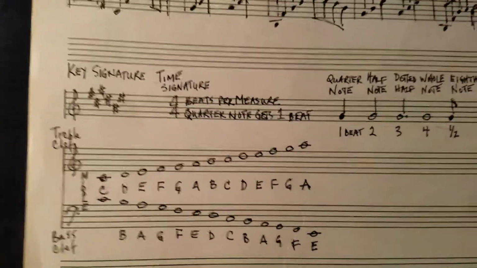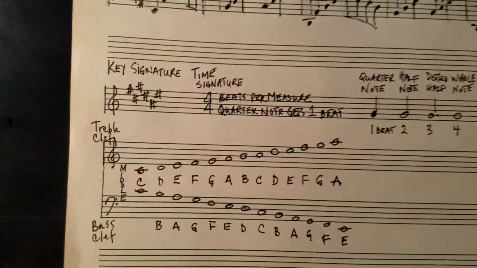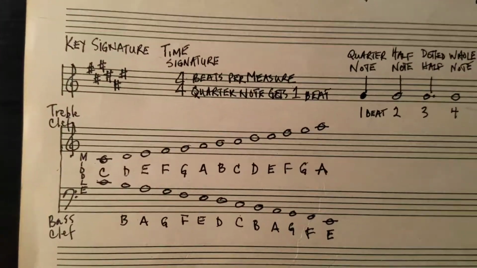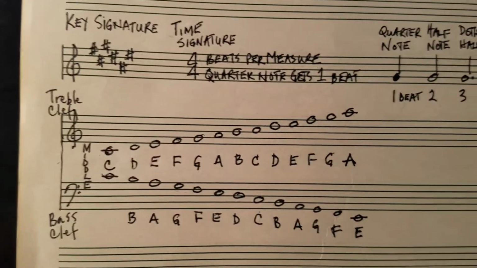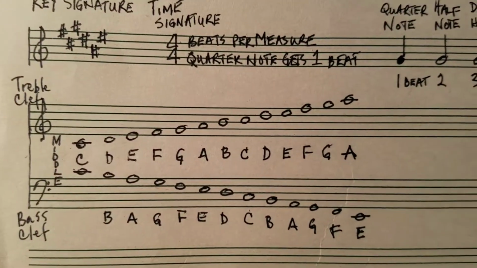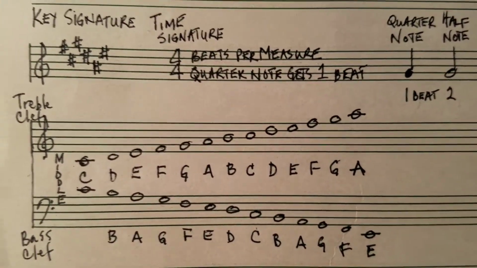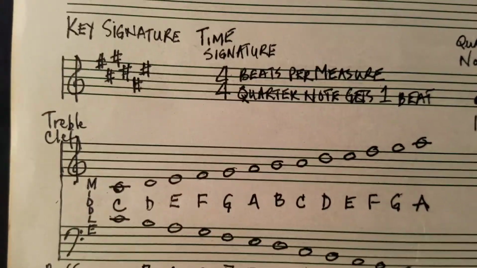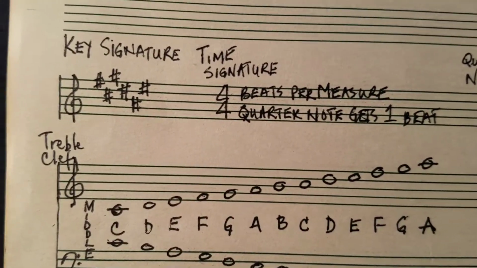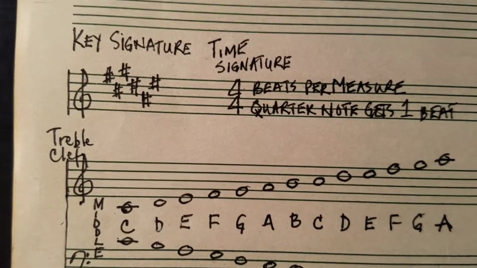So in our second video, I'm going to give you some information about reading music on the staff, on the page, on the 5 lines and spaces. Okay, the 5 lines and spaces are called a staff. There are a few things that we'll talk about.